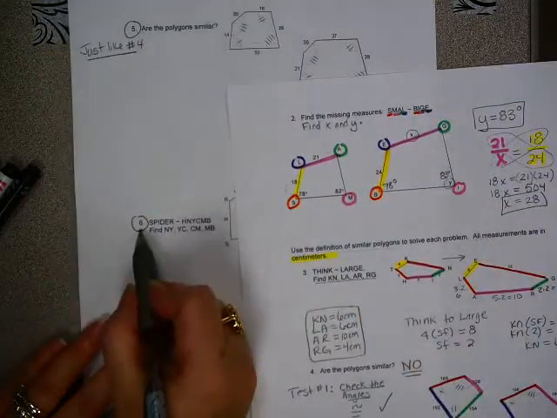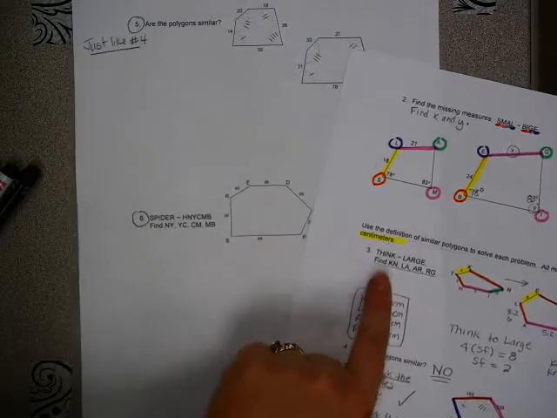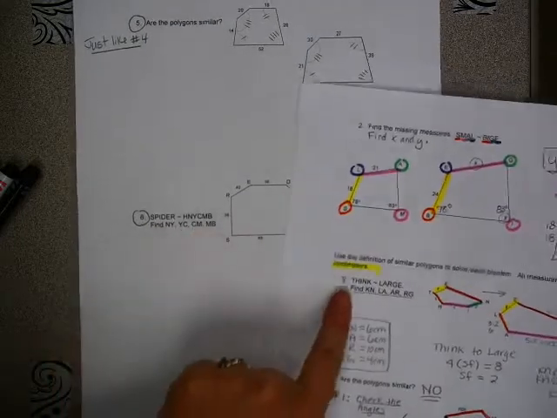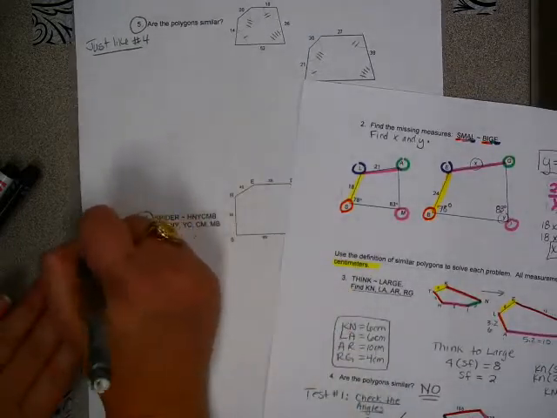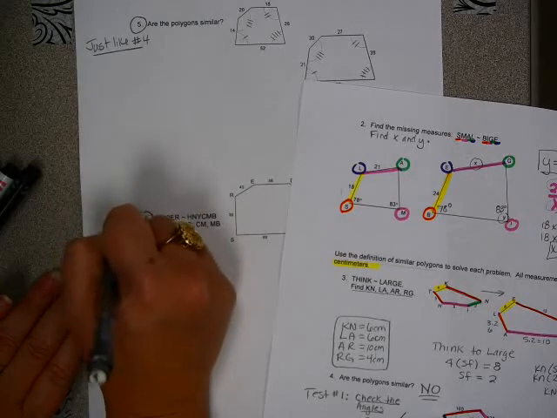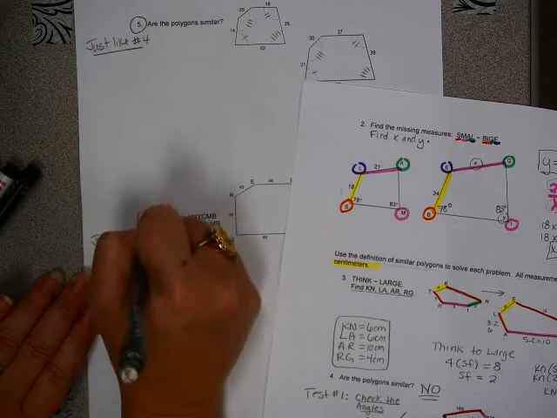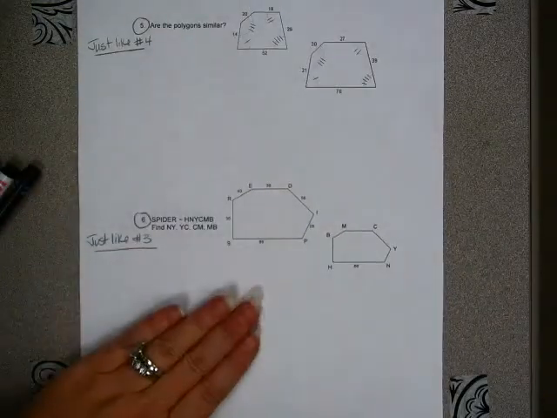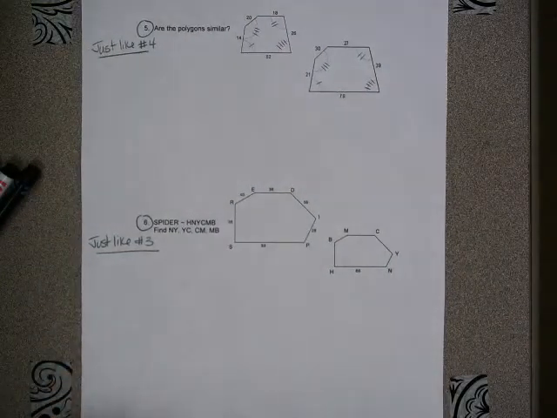And this one here, number 6, is finding the missing measures. So that's just like number 3. Make sure you do have these both completely done when you come to class, next class period.